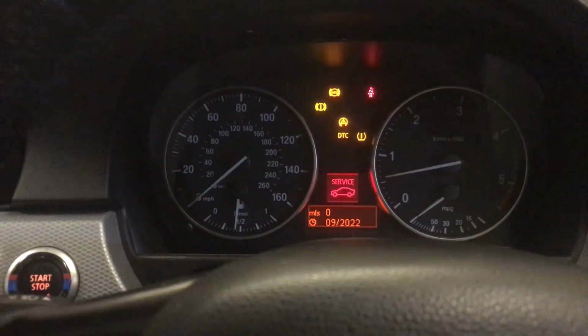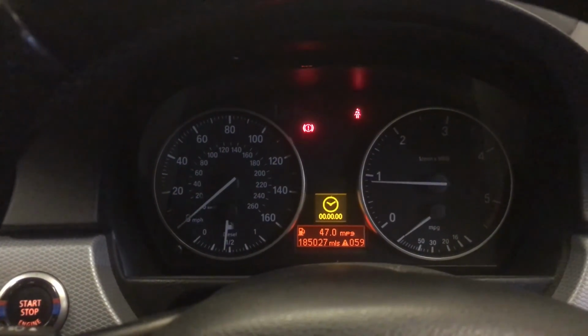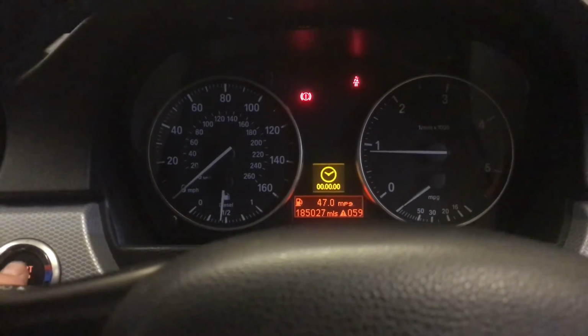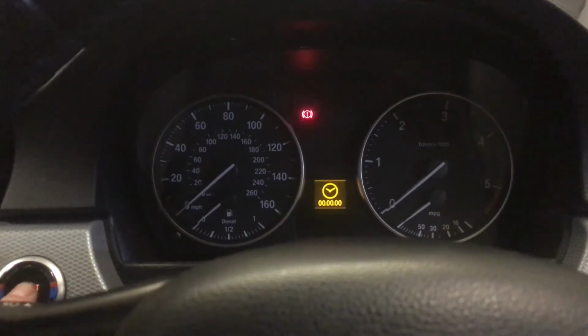So, well, we have a runner. That's all good. As you can see, everything's good. We will have some fault codes in there, and we're going to show you how to get around those now. So back to the Autel.